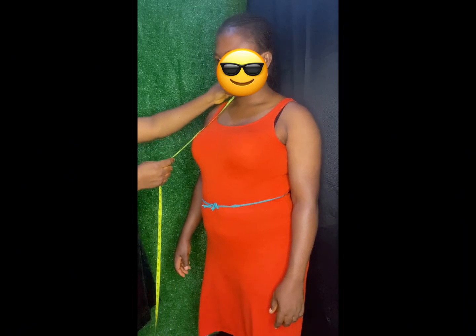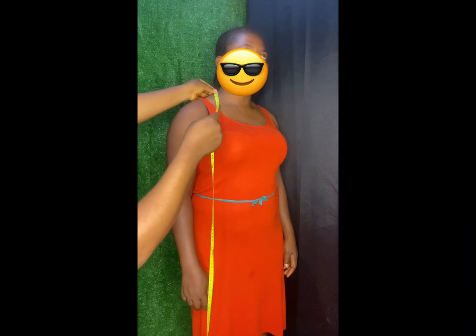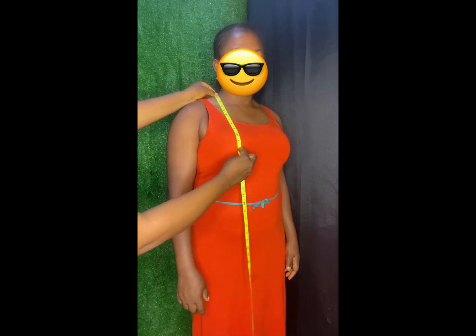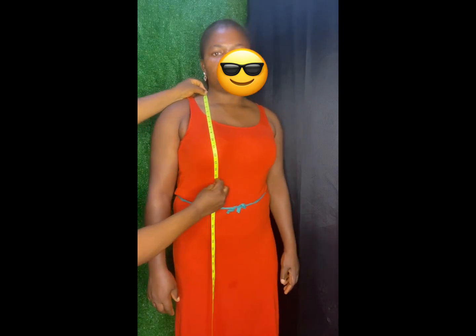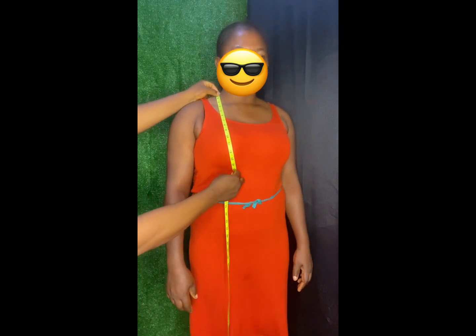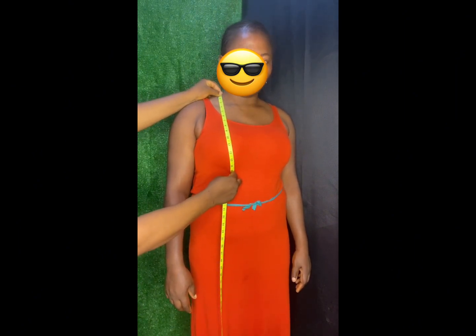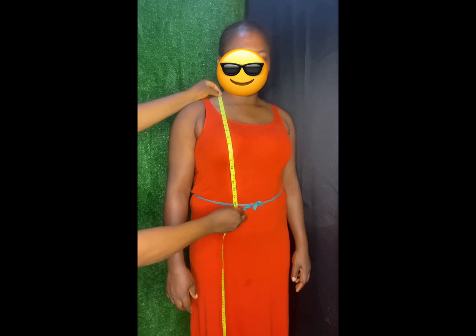The length from our client's bone on the neck, you place the tape and mark to the bust point. For this client, her bust point is 12. Then you get the under bust. Her under bust is what? 15. Your tape is still at that same bone close to her neck. Then you get the waist. The front waist of our client is what?